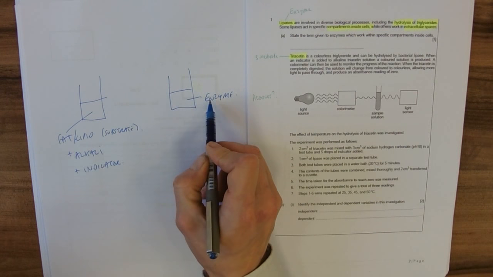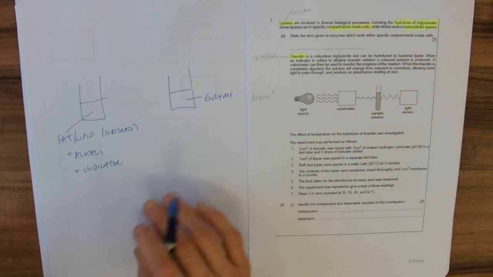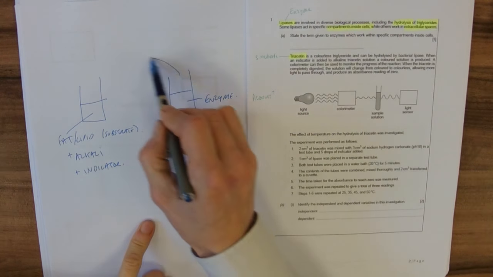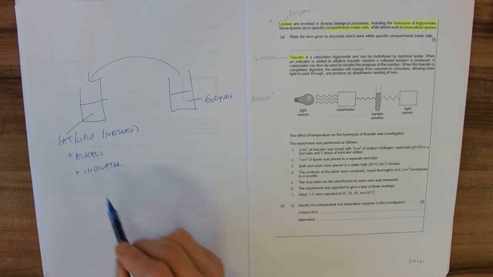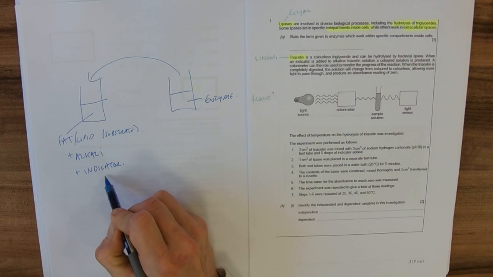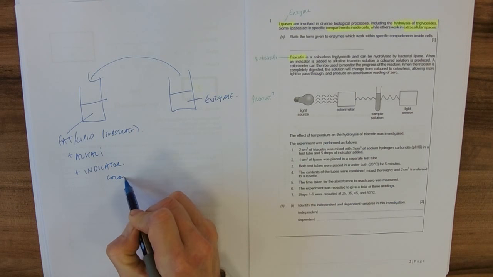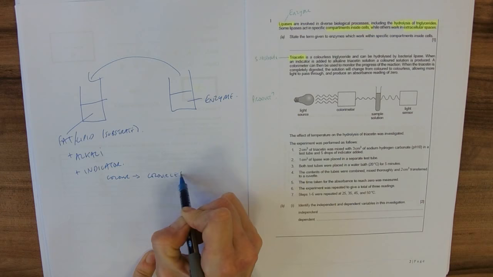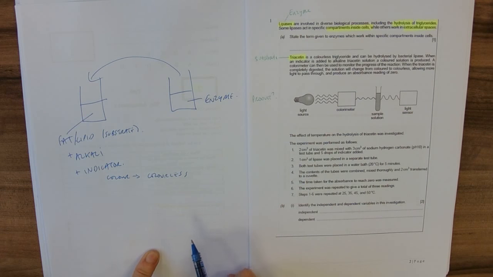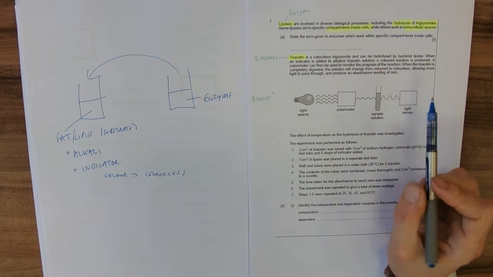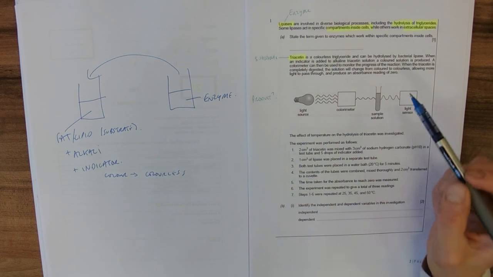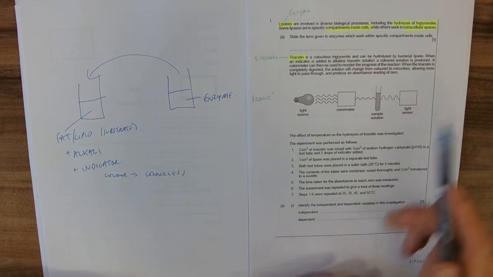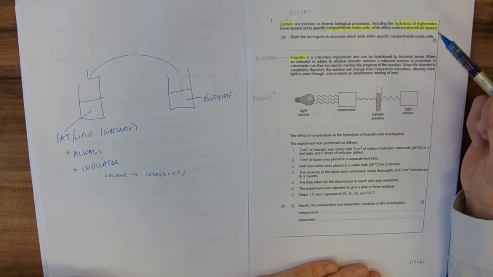Then we've got the enzyme, and we heat this up to the temperature that we want for the experiment. Add, mix them together, and that indicator then goes from colour to colourless. We're measuring that with a colorimeter and we're waiting for it to get to 0. So that's the experiment.